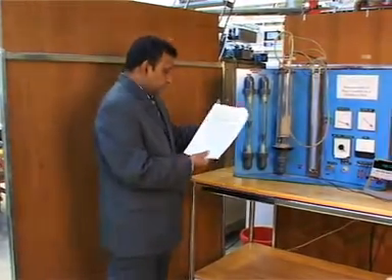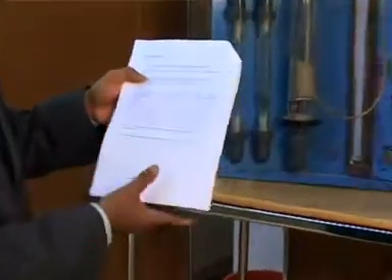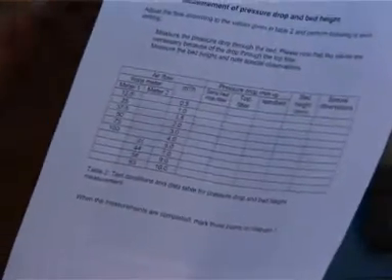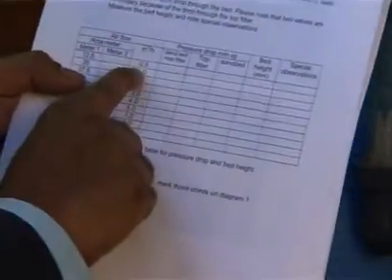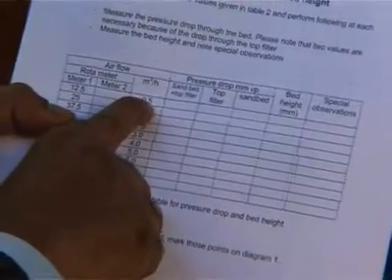In these first three columns you have the airflow defined by us for the different conditions. First of all, you need to have the airflow of 0.5 cubic meter per hour.